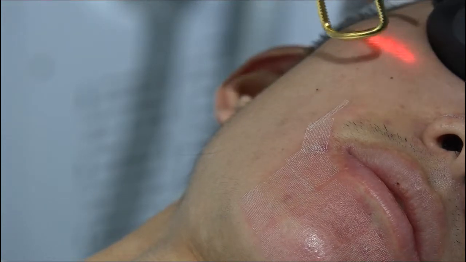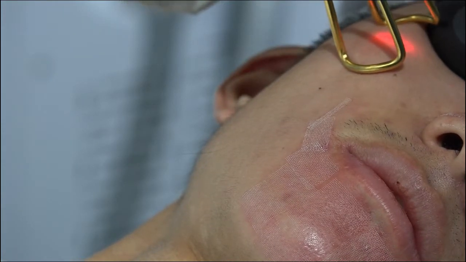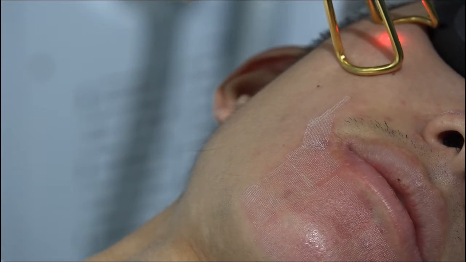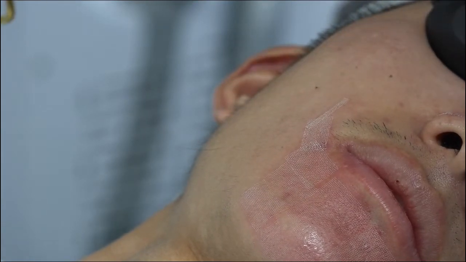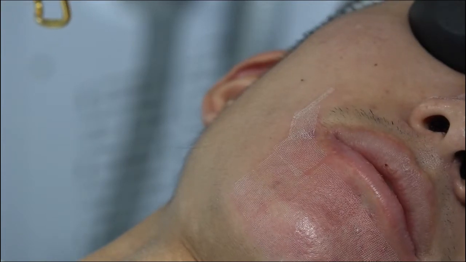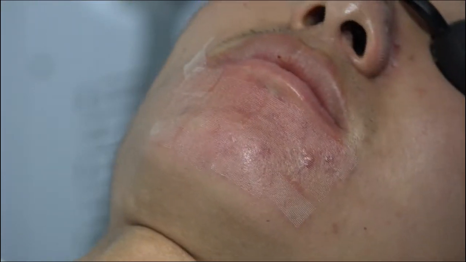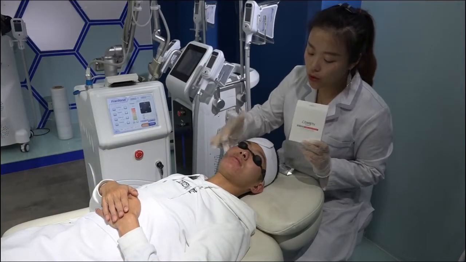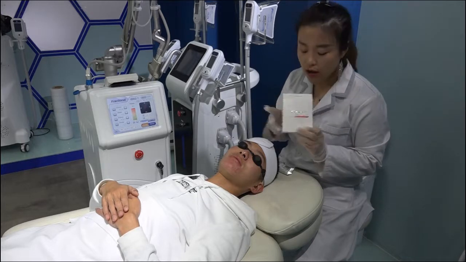Then we do the scar here. Okay. The scar also finished.